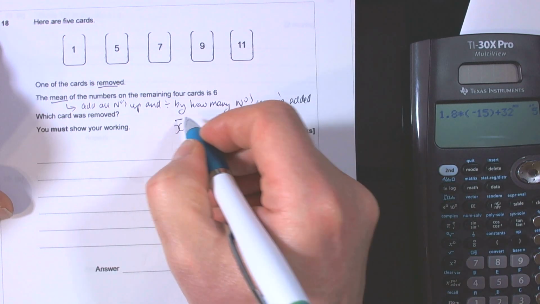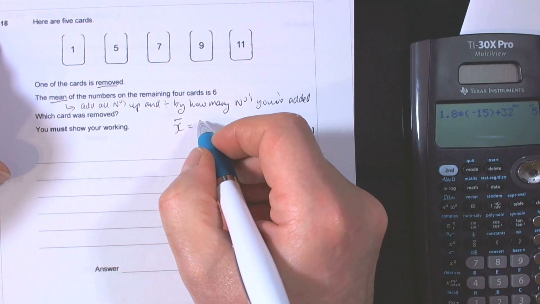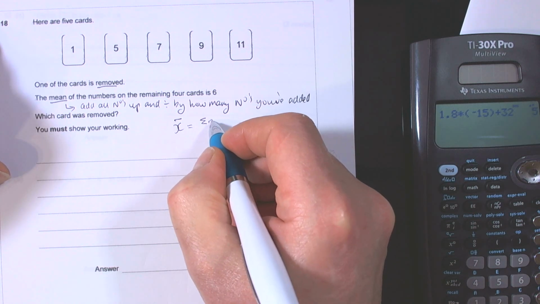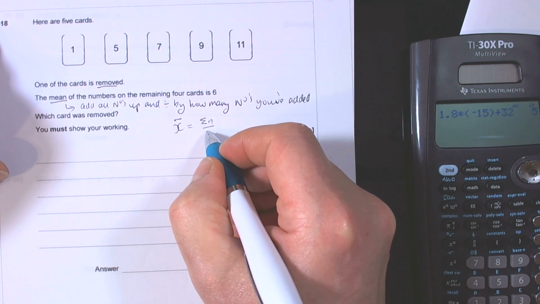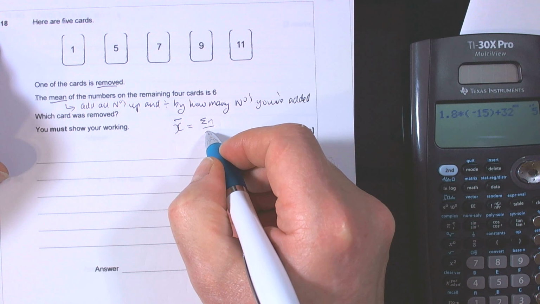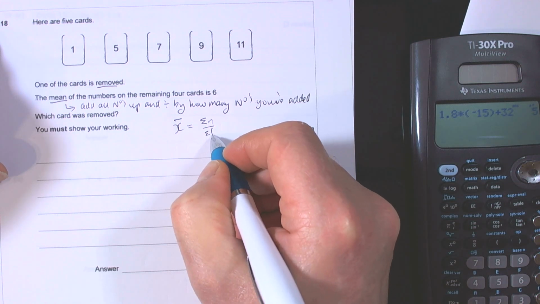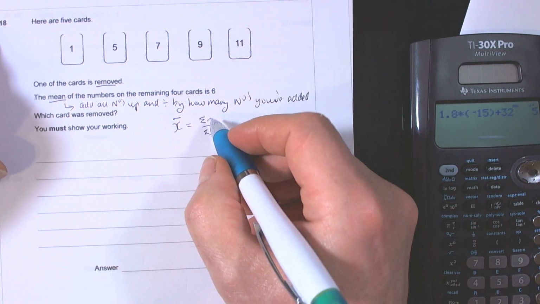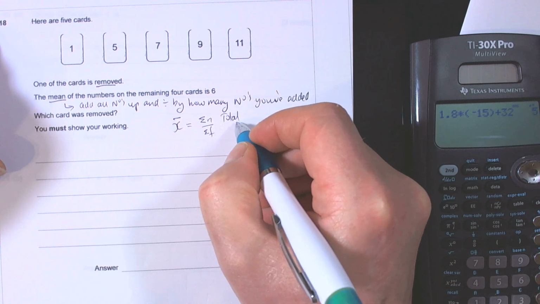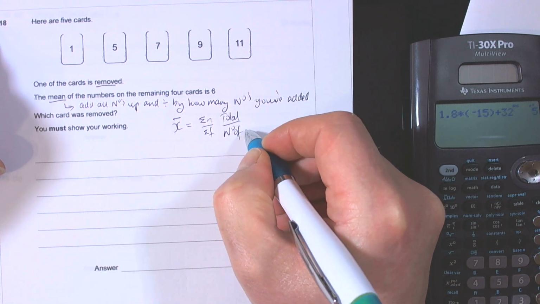In other words, the fancy formula is x bar is equal to the sum of the numbers divided by the total frequency, the sum of the frequencies. So the total divided by the number of numbers.